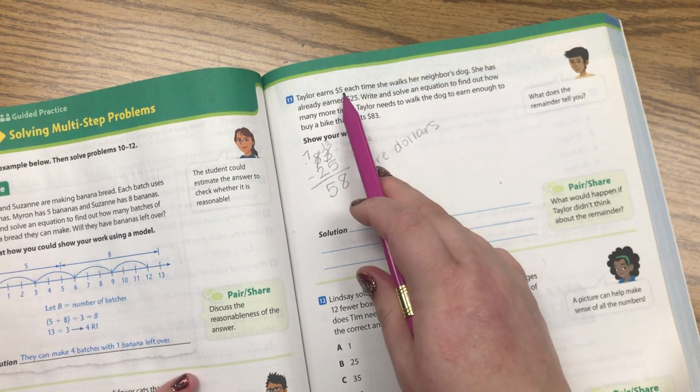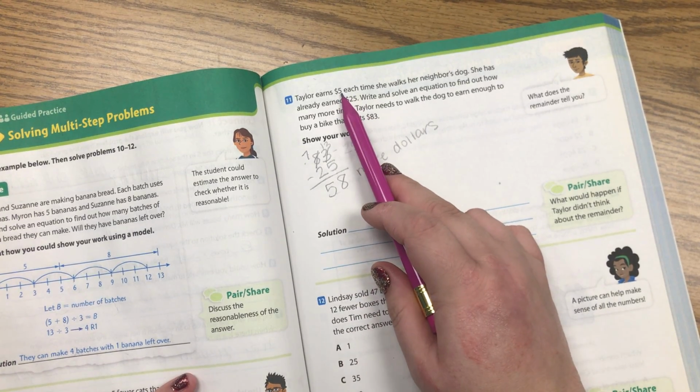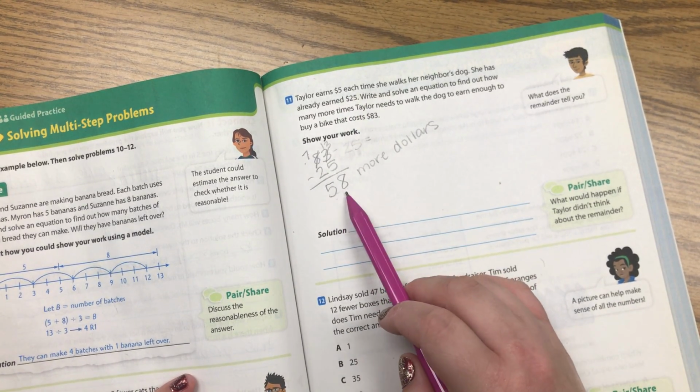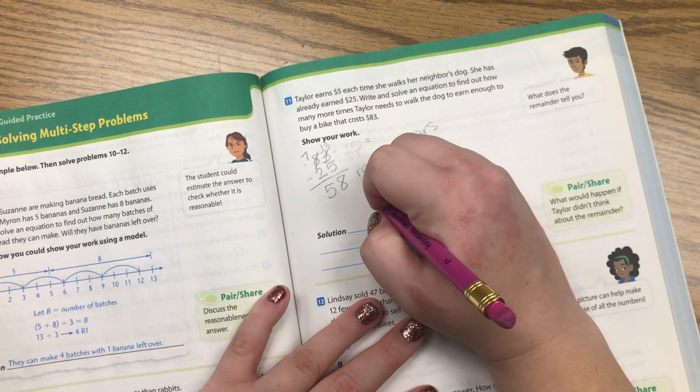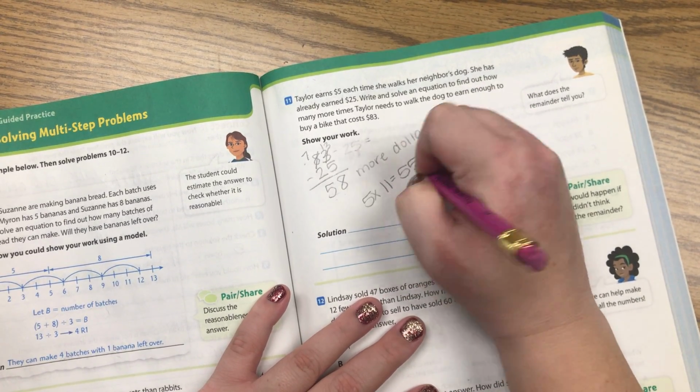Well, 5 times 10 is 50. Can I go even higher? 5 times 11 is 55. So 5 times 11 equals 55.